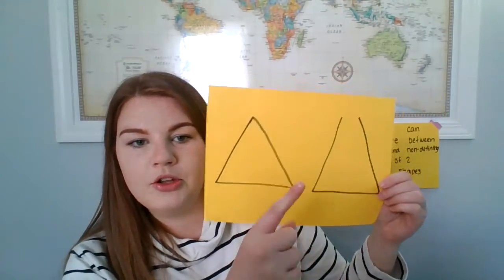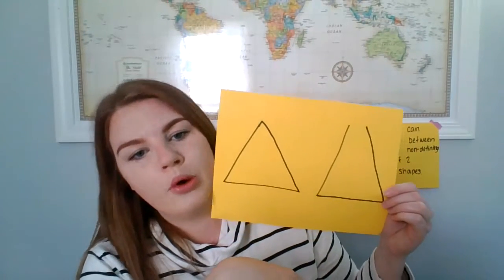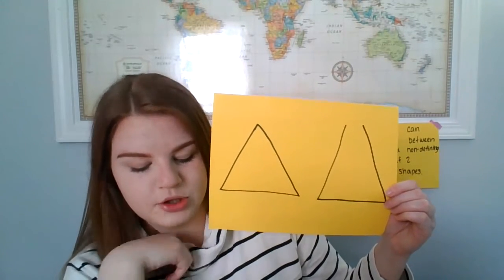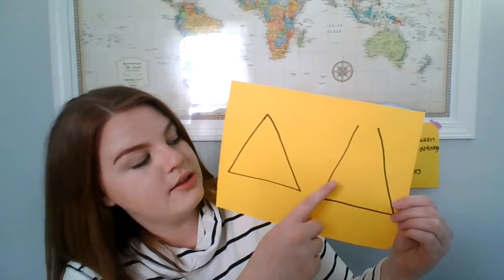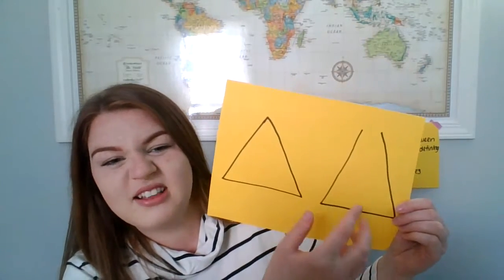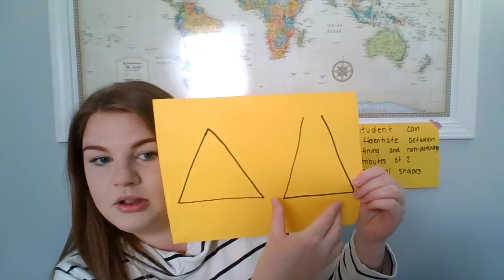But there's one huge difference, and you can see this one appears to be broken. And it's not fully touching like a triangle that we know. So when a shape looks like this, it means this shape is open. It looks like it has an open door. And we don't want open shapes, because this one is closed and this one is open.